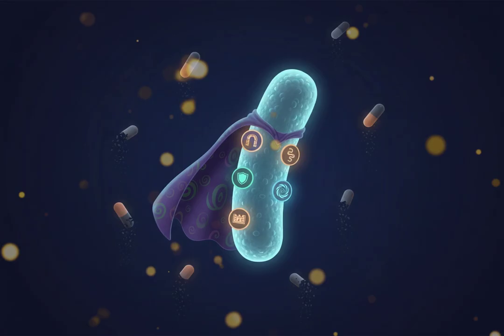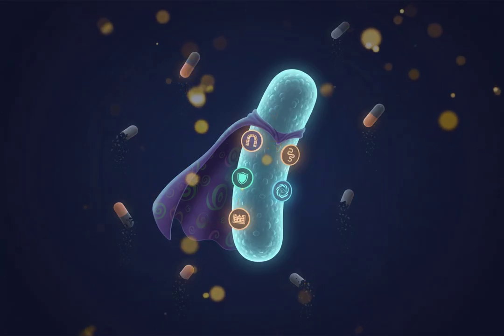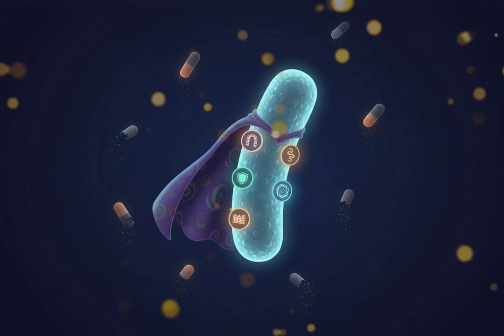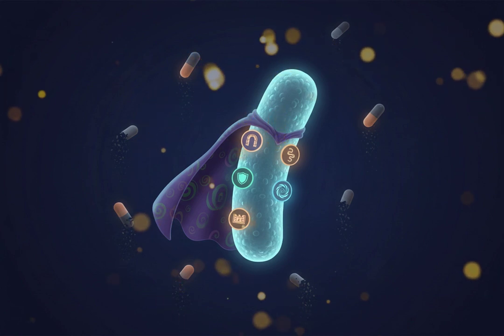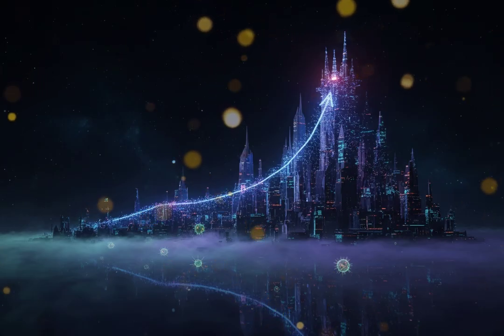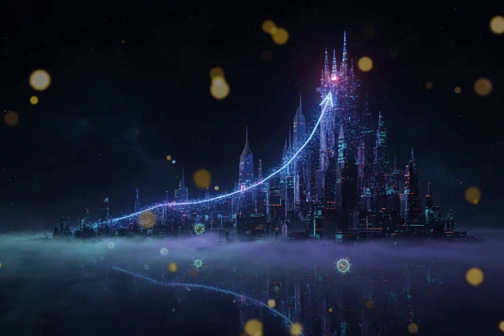As we continue to explore this intricate landscape, let us do so with a sense of wonder and responsibility, recognizing the profound impact our choices can have on the microbial tapestry that underpins life itself.